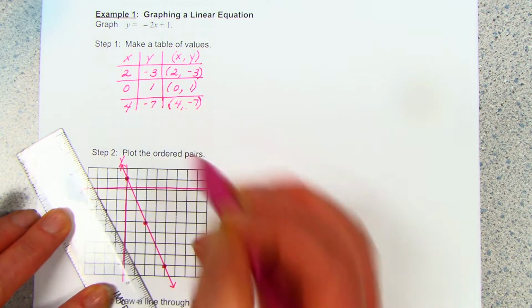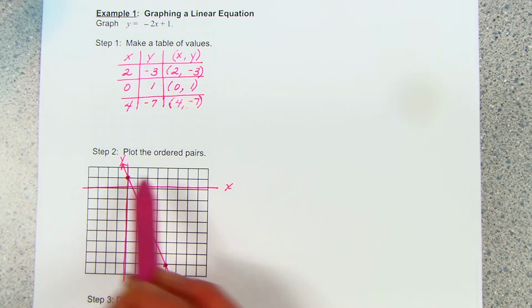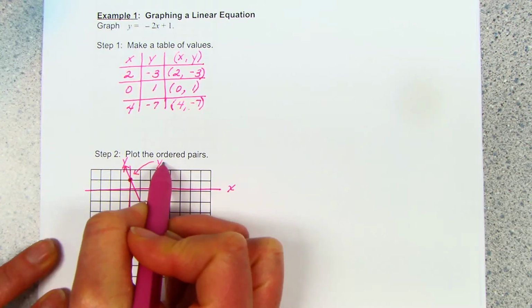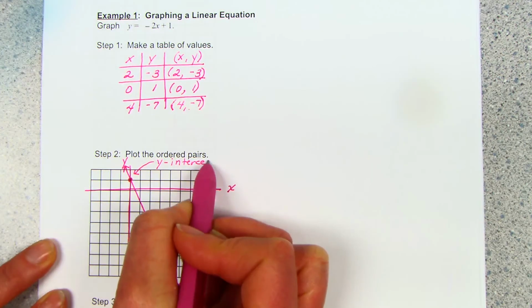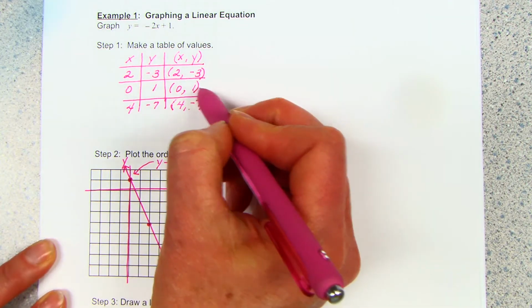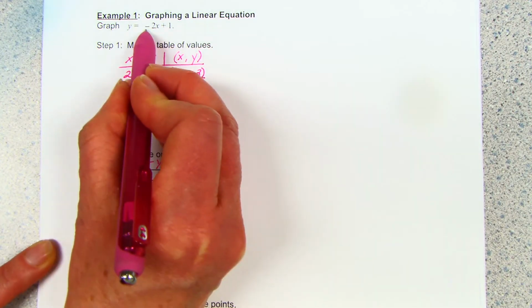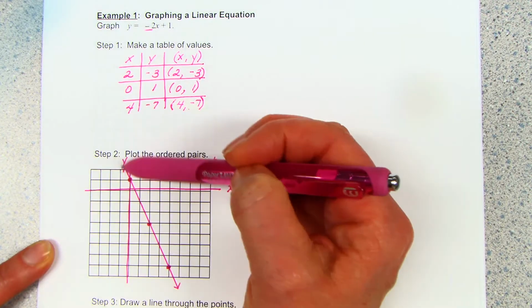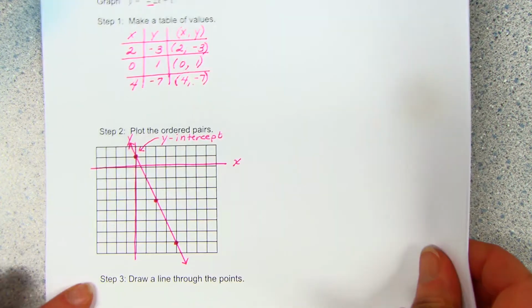All right. A couple things to just point out here that we'll hit in later sections. This point is important. That's the y-intercept. It's the place where it crosses the y-axis. It's this point where the x is 0. And also notice here that because this is negative, this line is coming down, all right? And step 3 was draw a line through the points.